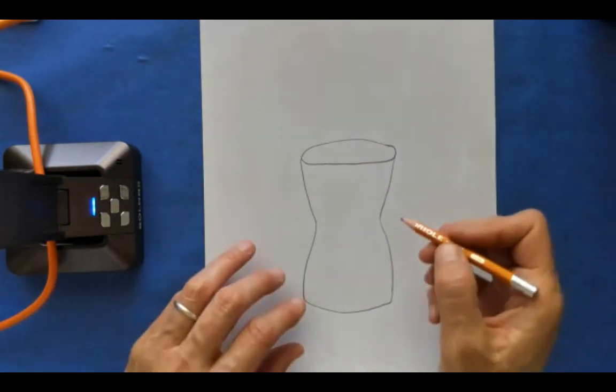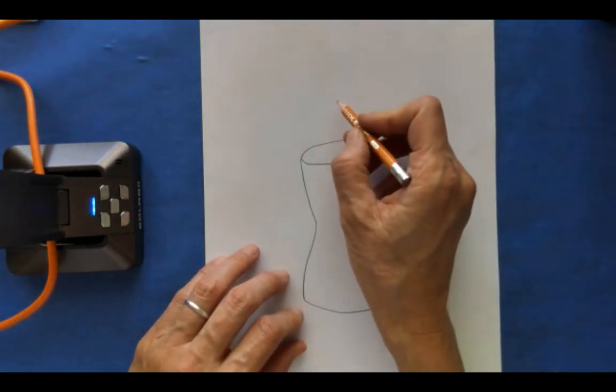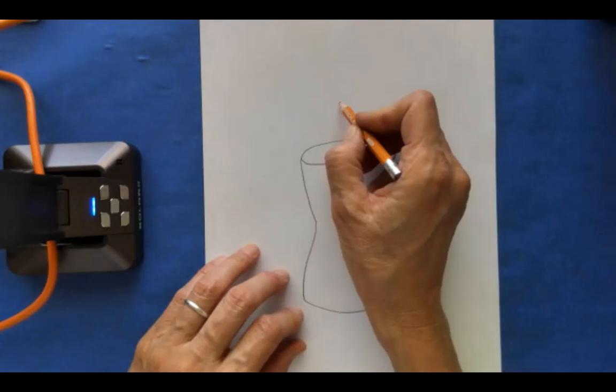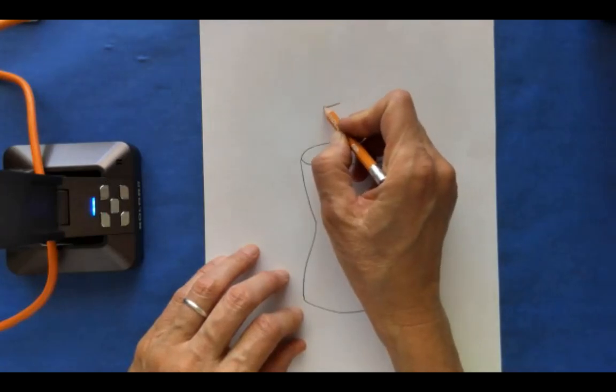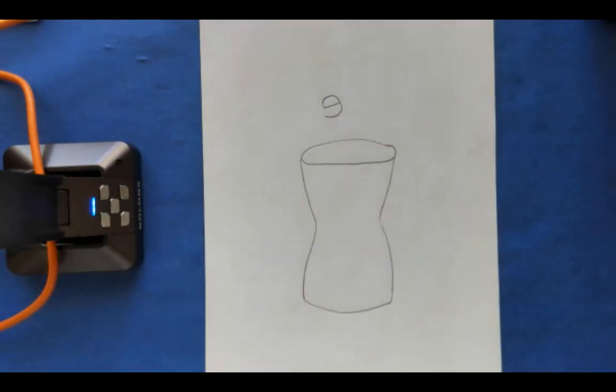I think today I'm going to start with a rose. Making a rose is really fun, okay? So I'm going to first make the letter E. I'm going to just make an E. That's very easy. I know you've been practicing them all year.